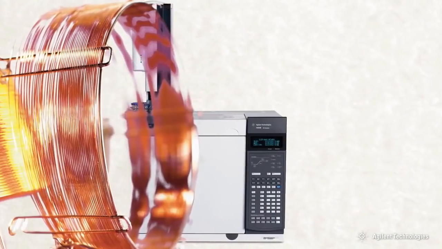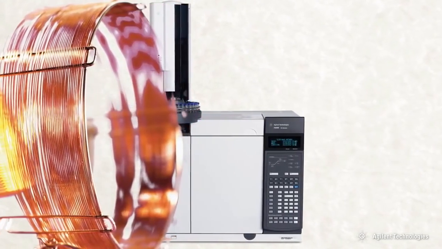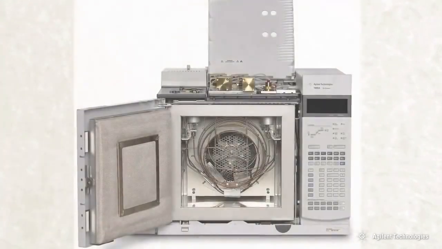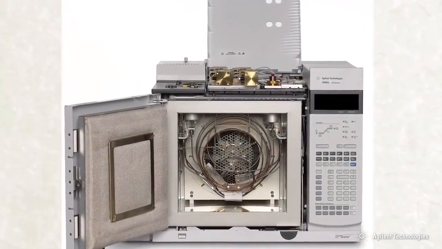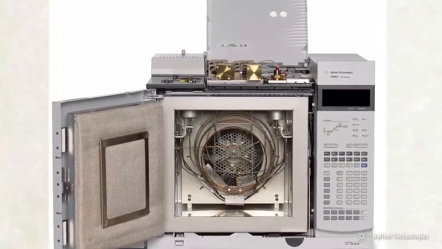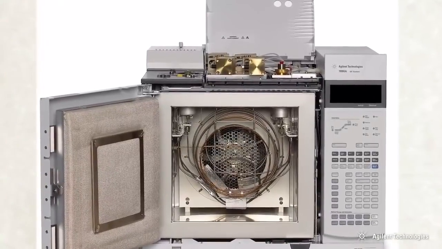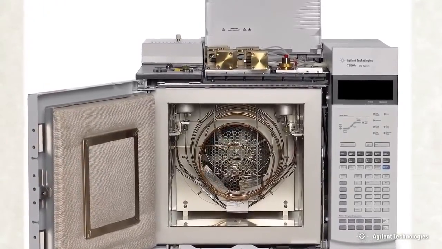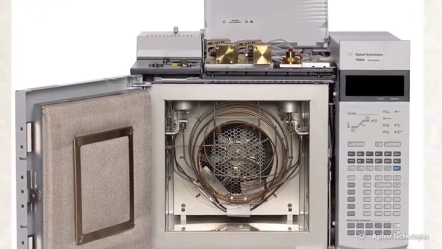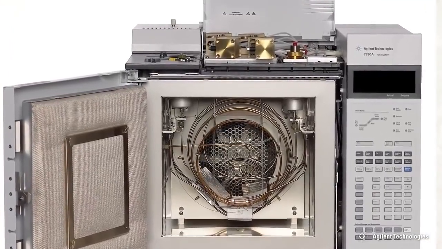Most applications today use capillary-type columns. However, there are some specific applications, for example, fixed gas analysis, where packed columns are still used. We'll cover more about packed columns later.